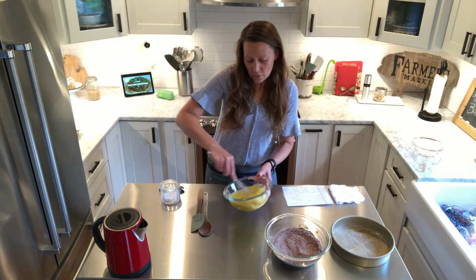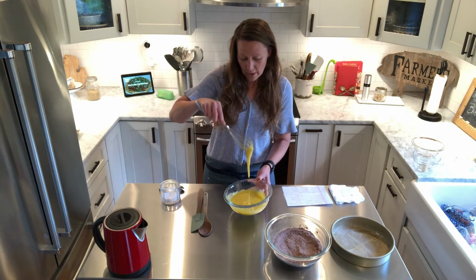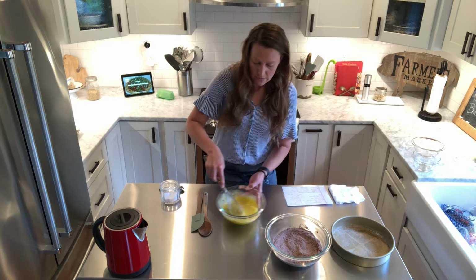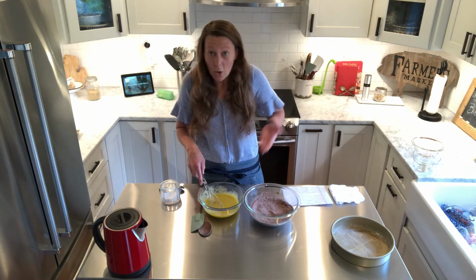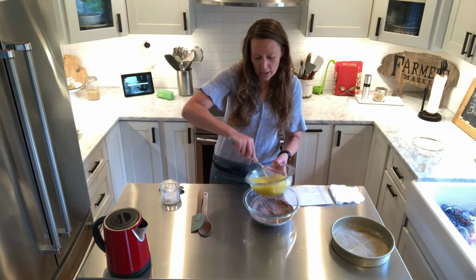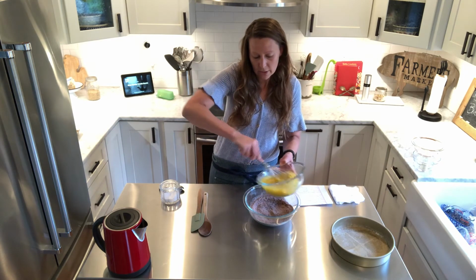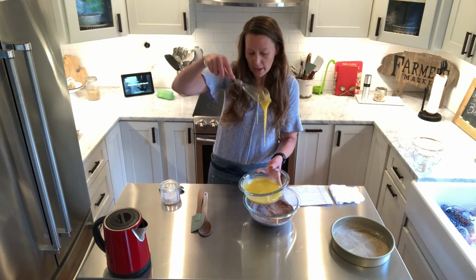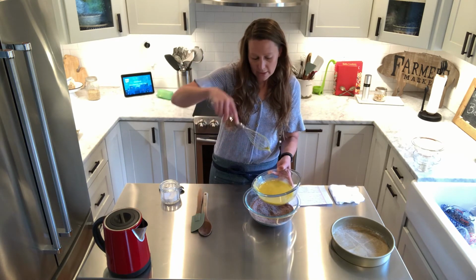And again, if you prefer to use whole wheat flour, you could do half and half, half whole wheat and half all purpose. You could also add almond flour. I have almond flour in my pantry too. Play around with your almond flour. If you're making a gluten-free cake, you could mix some almond flour in there. That's all I'm looking for, just till it's combined. It's really nothing more than that.